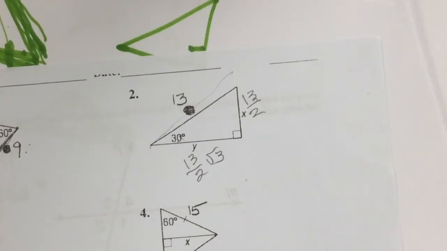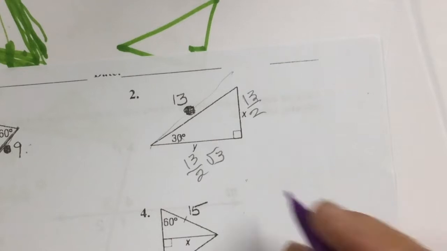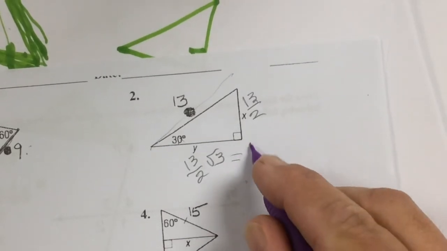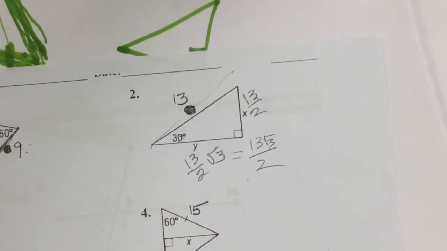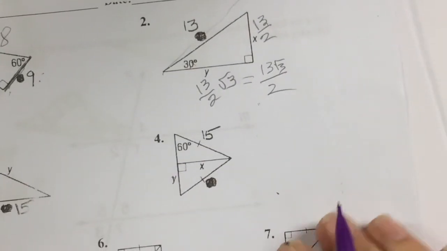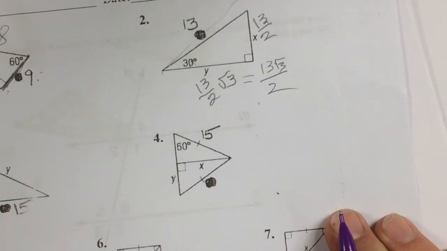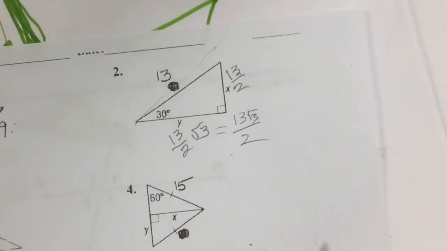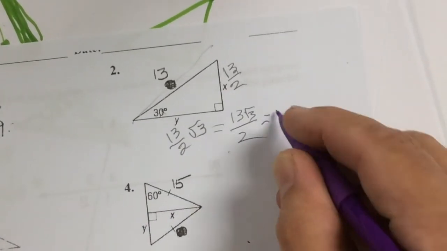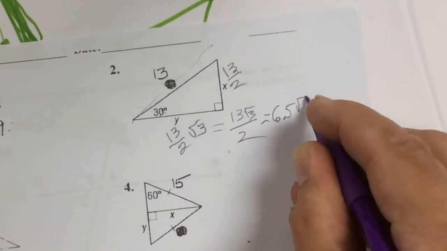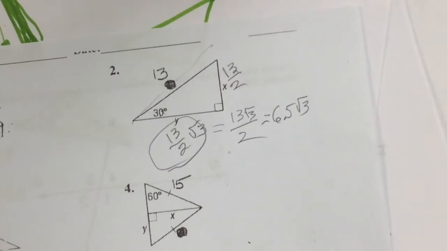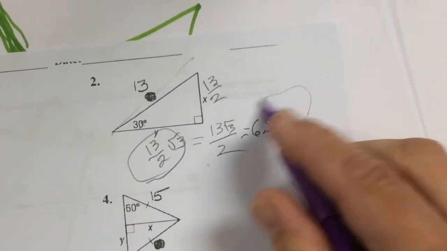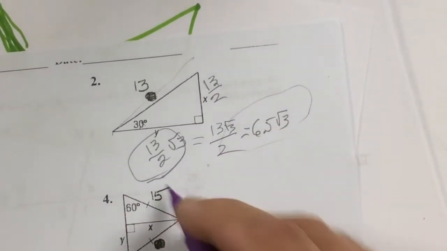Would you write it as 13 times the square root of 3 over 2? This is equal to this. You can write it either way. Can you turn the 13 into a decimal then? Yeah, if you want to work harder, you can turn this into 6.5 square root of 3. But I was done here. I mean, you can make this as hard as you want, but I was done when I got to here.